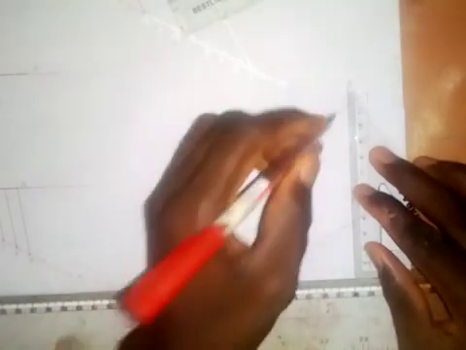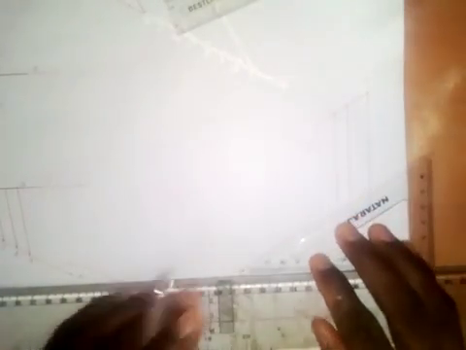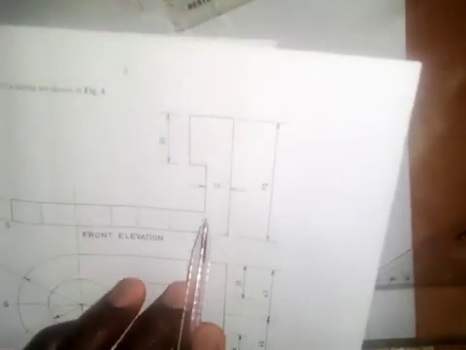Okay, the next thing I'm going to do is to draw a vertical line here, and here also I will draw a vertical line like this. Then this line I will take backward to intersect this one here. As I said, we are bringing out the shape, so we have to take it little by little.